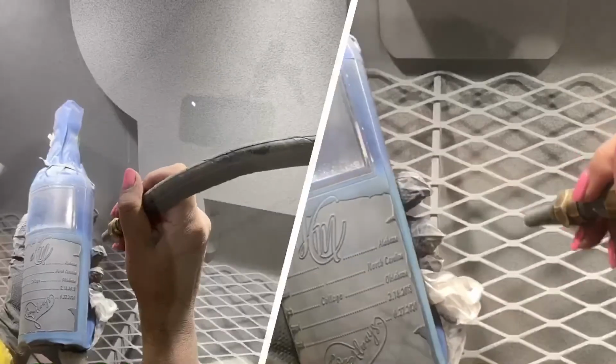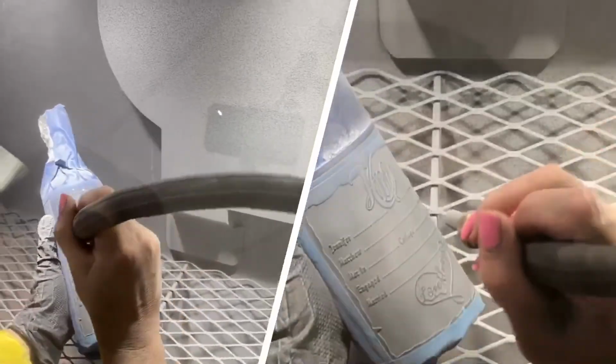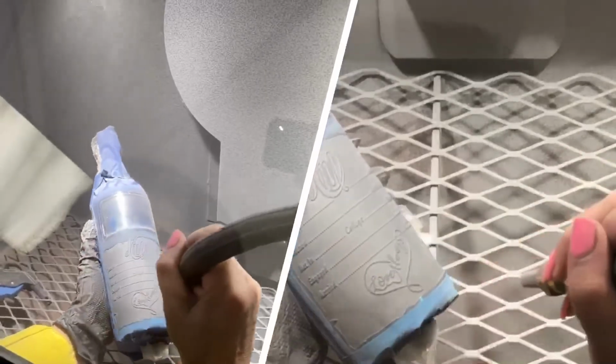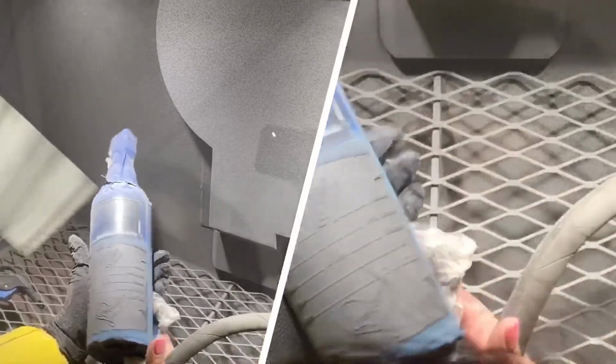Tell me what you think about the artwork. If you think this would be something that you would use, or you think your clients might like. Kind of showing a little timeline of the couple.